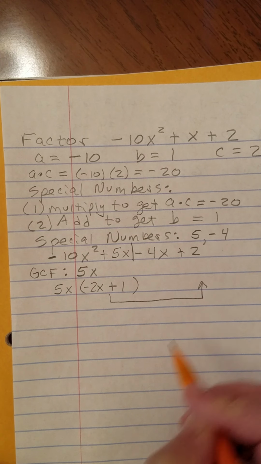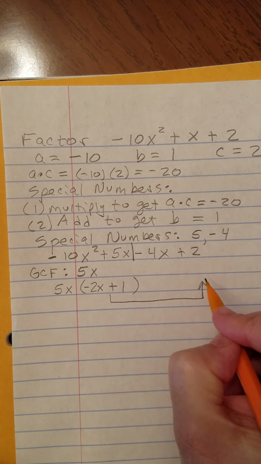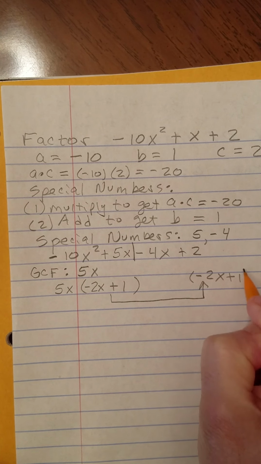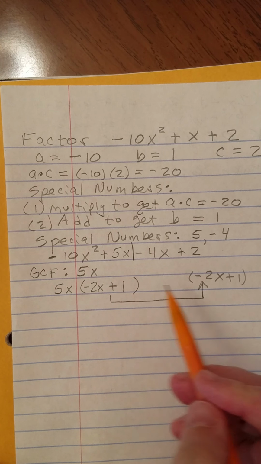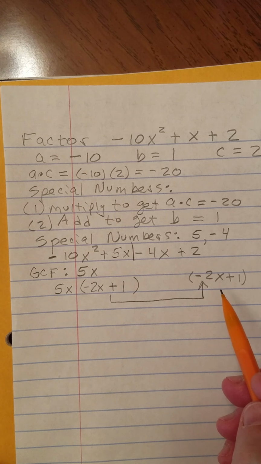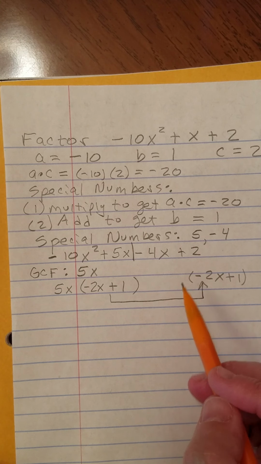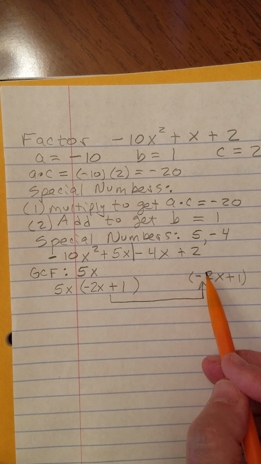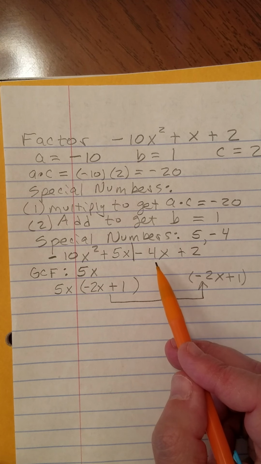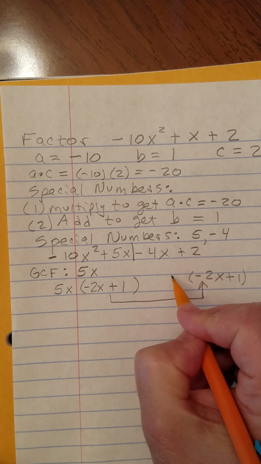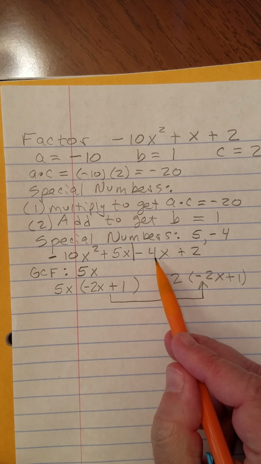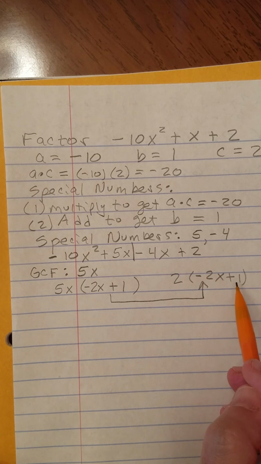All right, time to repeat this, negative 2x plus 1, over here. This and this have to be the same. And then you need a multiplier. So the question is, what number here times negative 2x is going to give you negative 4x? The answer to that is 2. 2 times negative 2x is negative 4x. 2 times 1 is 2.